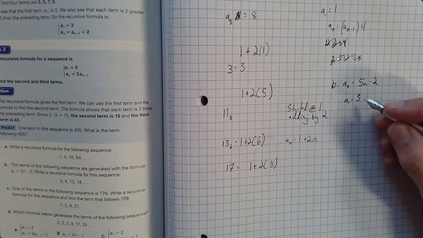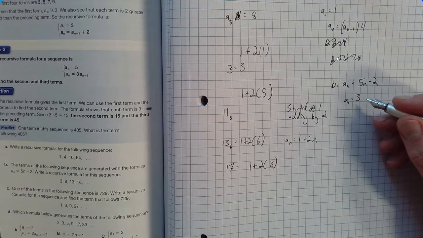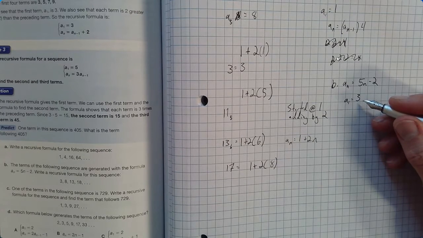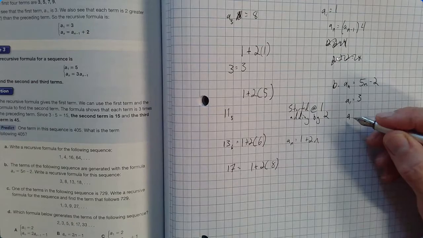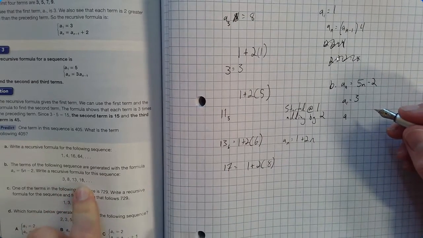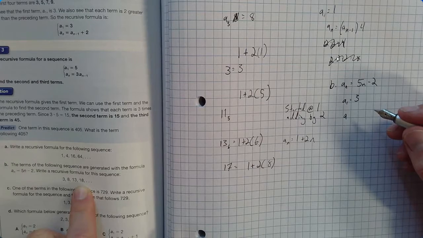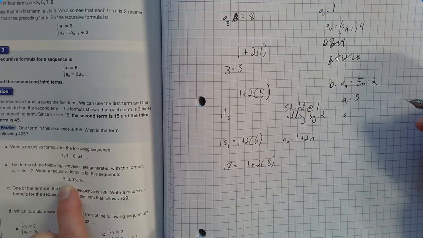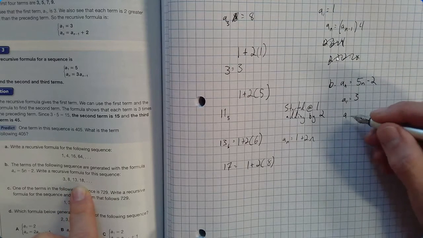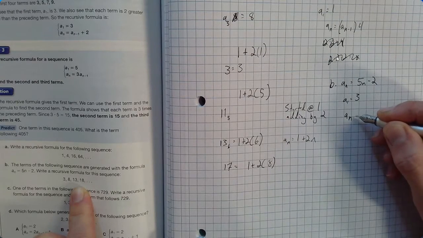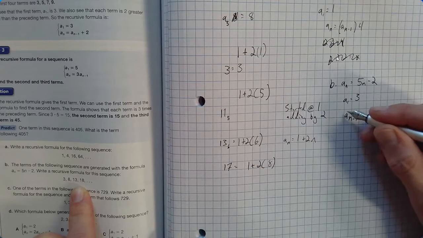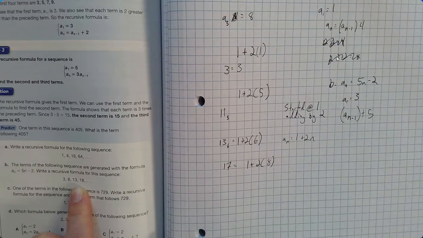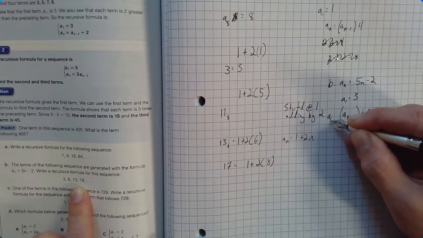So if we're going to do a recursive formula, the first term is 3. And then for a of 4, oh, it's going up by 5: 8 to 13, 3 to 8. Oh, it's just going up by 5 each time, right? So a of n equals a(n-1), so the term before, plus 5.